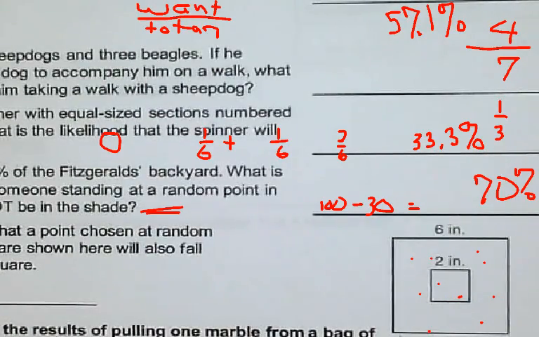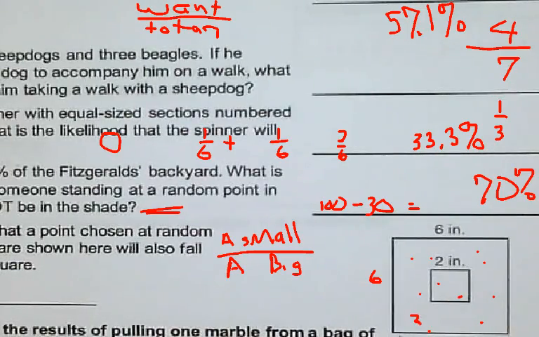So I have to do the area that I want, which is the small area. So I'm going to write A small. And then the area that I want is A big. Right? So all I'm doing is taking the area of the big square. Remember, it's a square. So if it's a square, that means this side is 6 and that side is 6. So the big one is 36. And this side is 2. If it's a little square, and that side is 2, then the little one is 4.